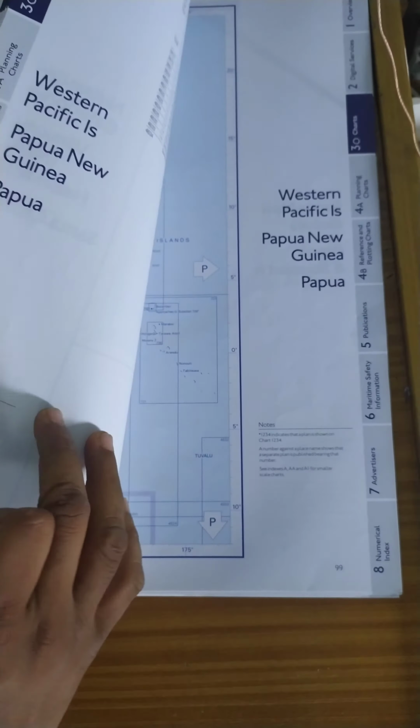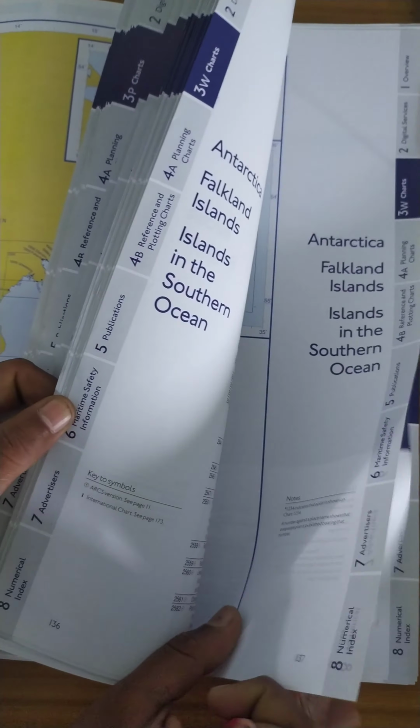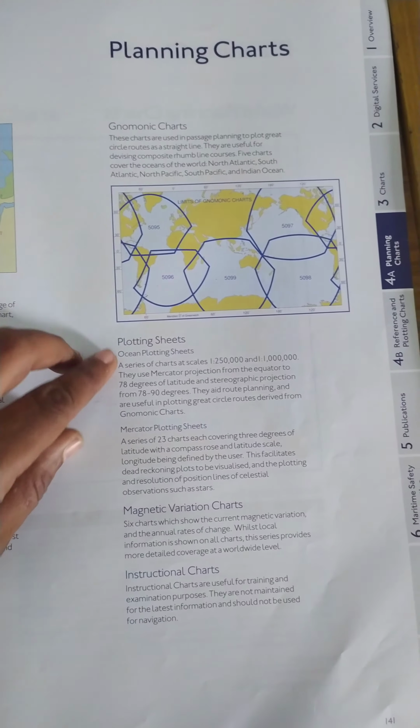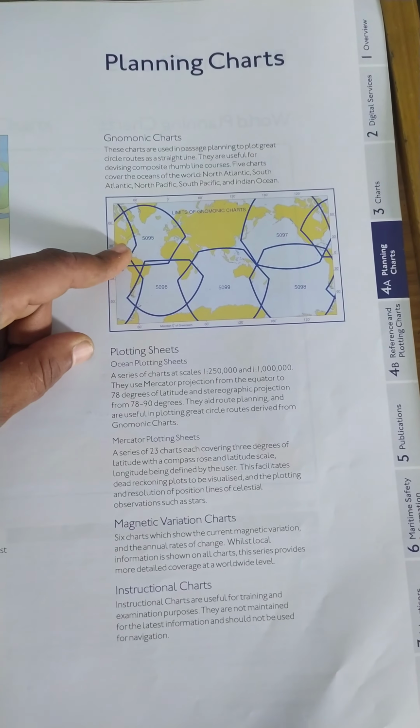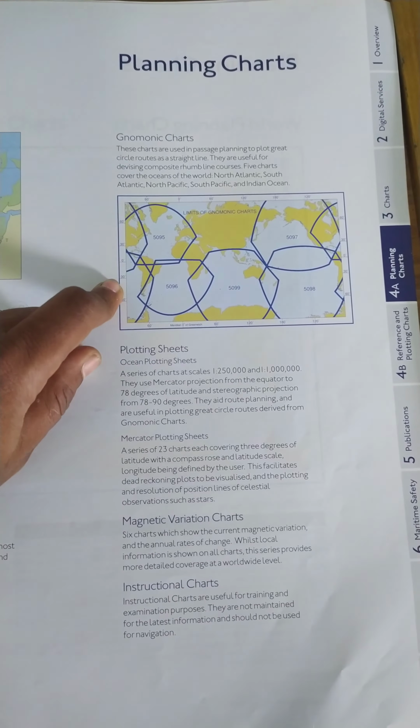Next comes section 4. Section 4 starts here. These are the planning charts and the mnemonic chart series. These are all needed for doing ocean passages.